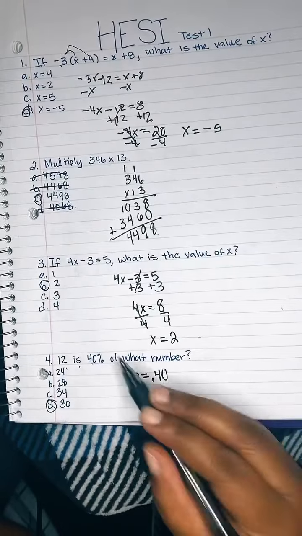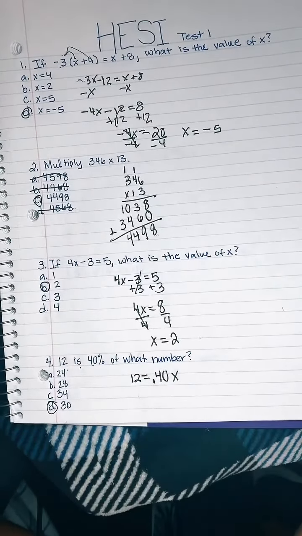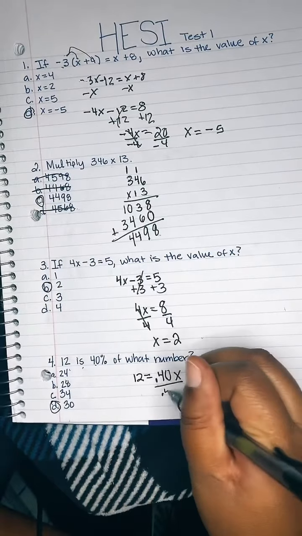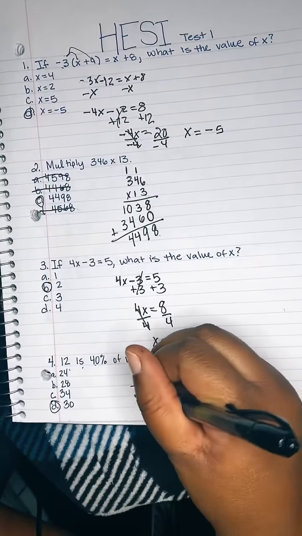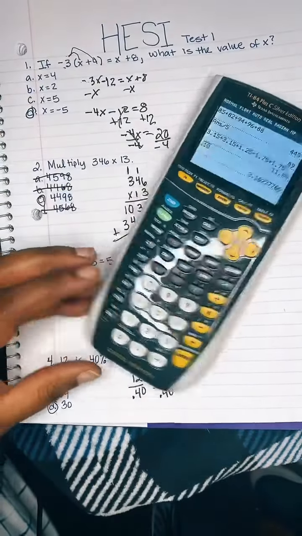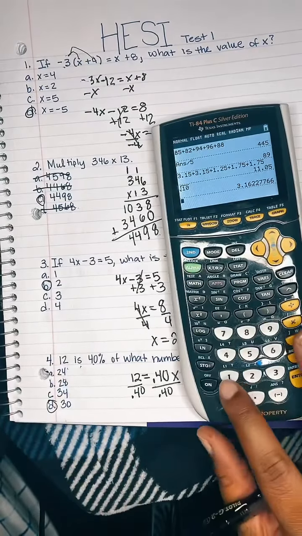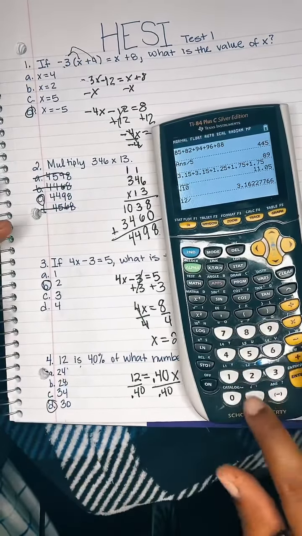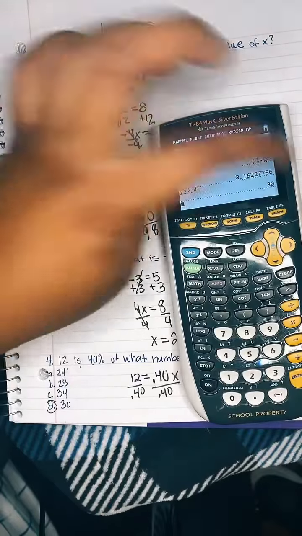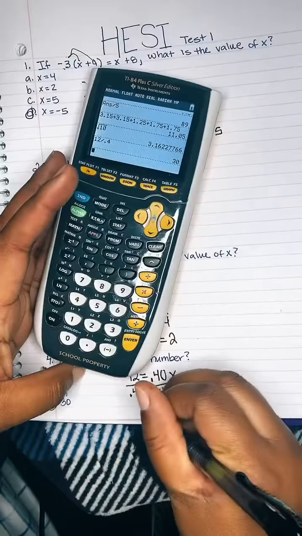So you're going to do 0.4 of means times, and a number we don't know. So we put X because we don't know. And then we can divide both sides by 0.40. And then 12, this is the harder way, kind of. But sometimes this is the easier way for people because they don't get the 10%. So 12 divided by 0.4 gives us 30. And so X would equal 30.